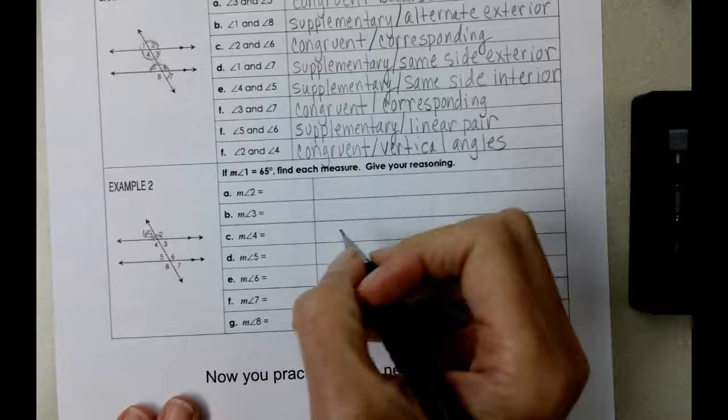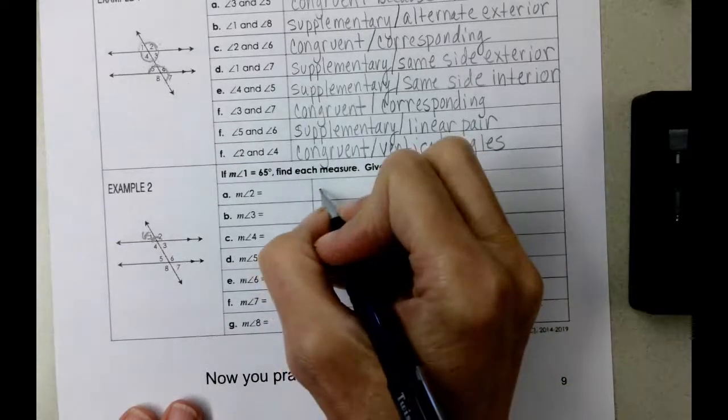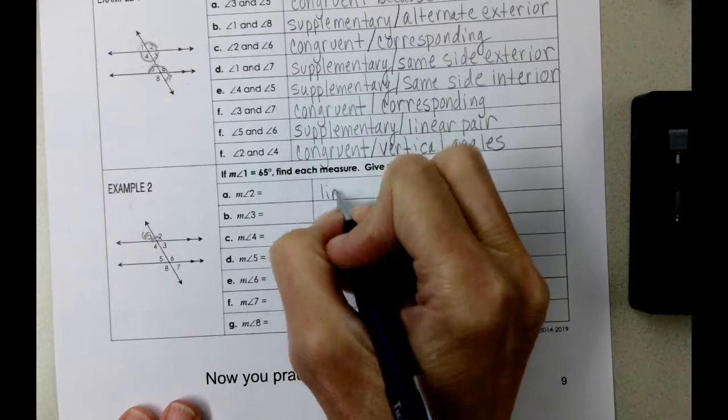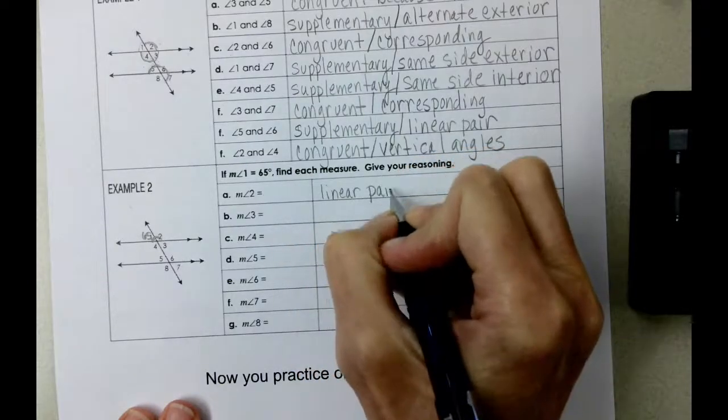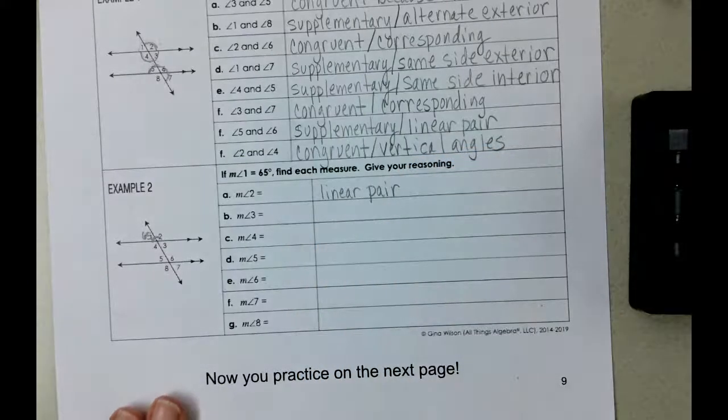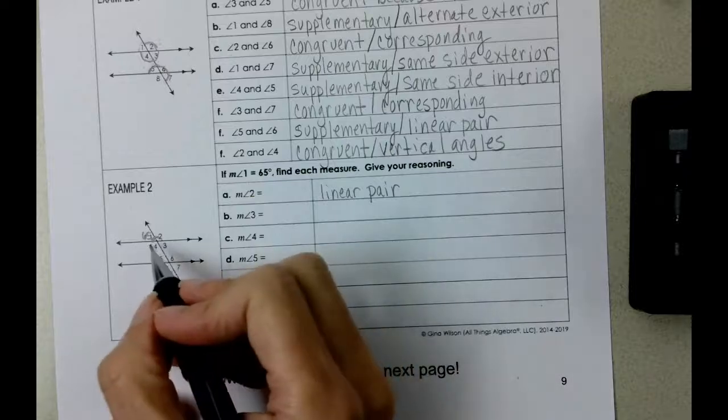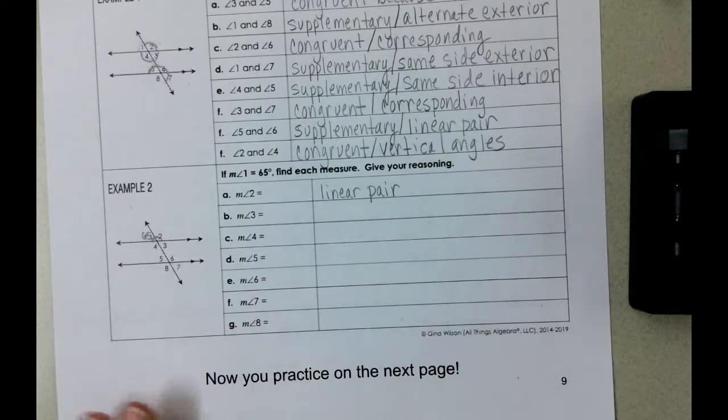And what we see is that they are a linear pair. It's a linear pair because there's two of them. And in order to figure out how big angle 2 is, what we know is that these two angles add to be 180 degrees. They're supplementary.